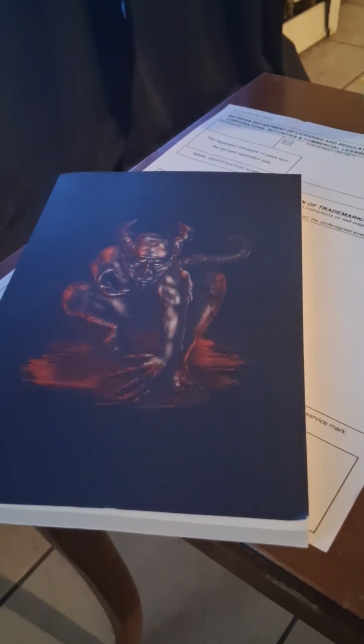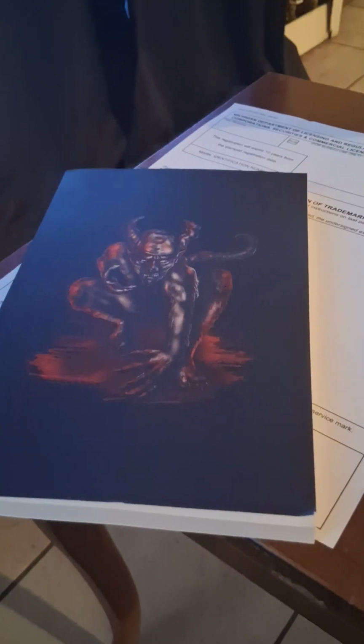How I trademarked my cover art for my book in the state of Michigan. And this is the cover art for the Realm of Chaos. And here goes the process.